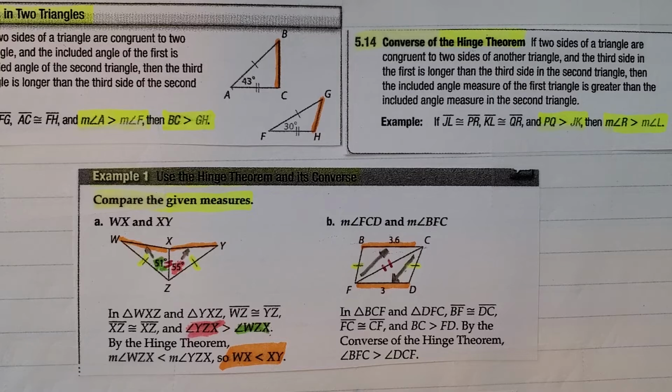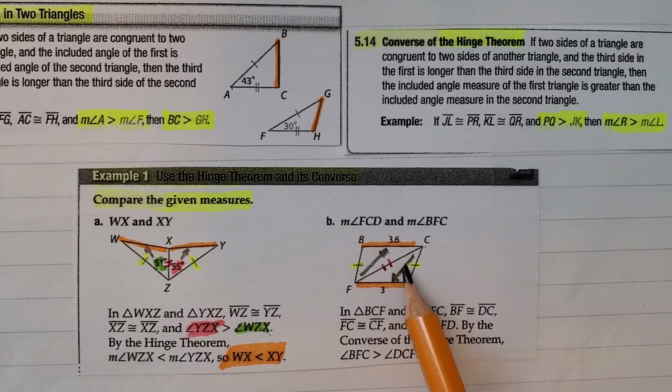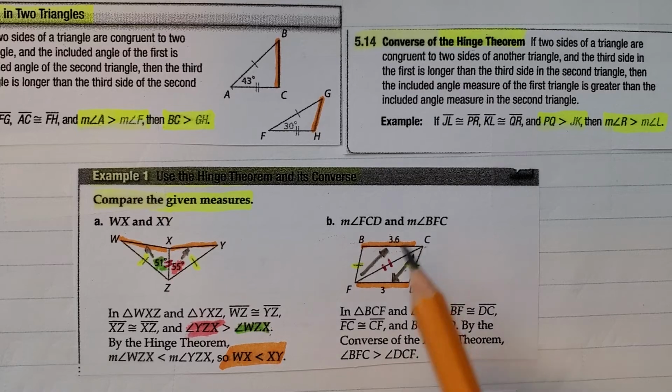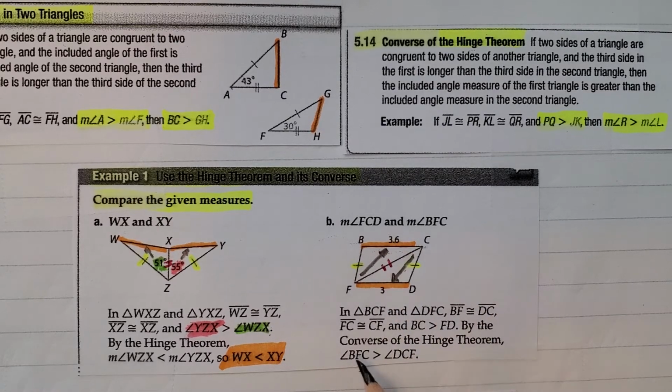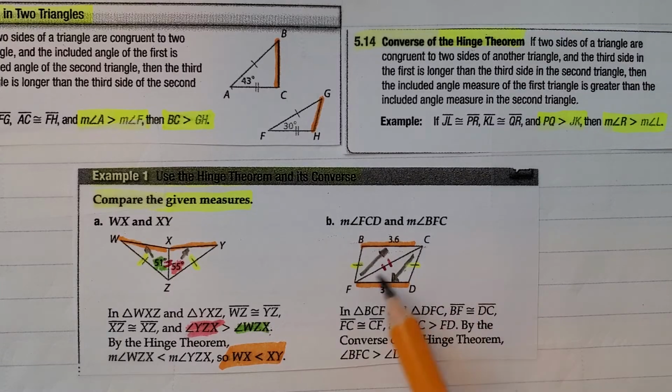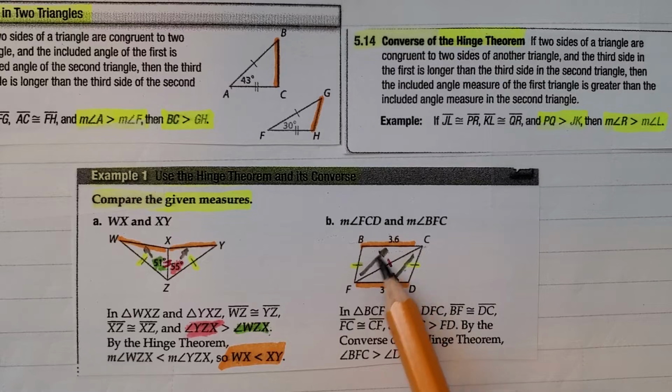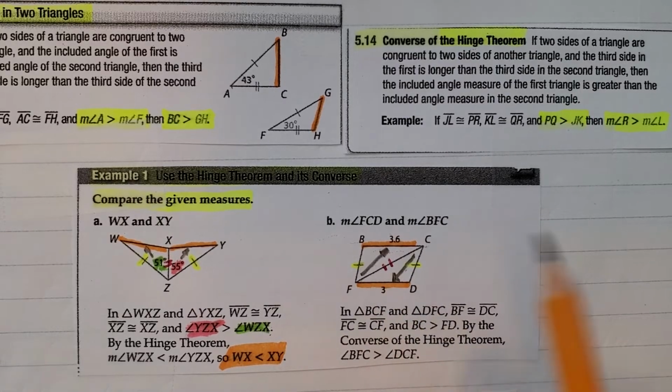So the measure of angle FCD is less than BCF. Now they write it BCF, see? They write it the other way this time. BCF is greater than DCF, and they name it DCF instead of FCD because this side is longer. So you have to think opposite there, okay?